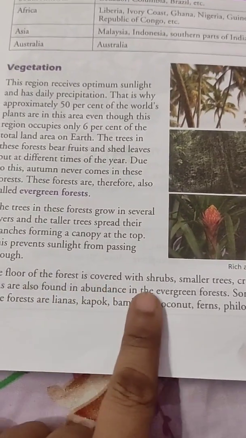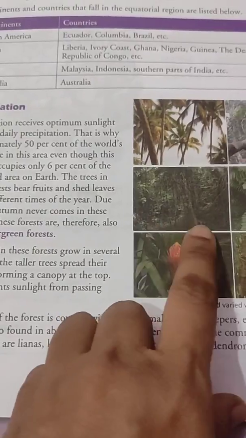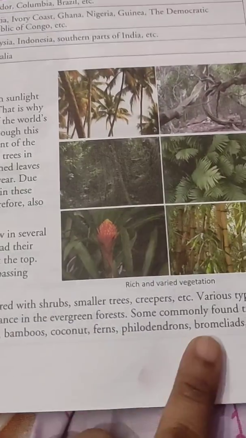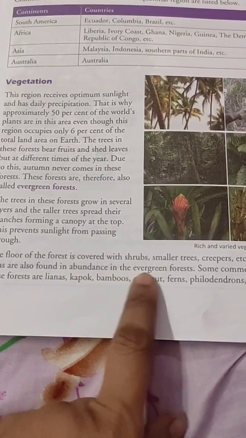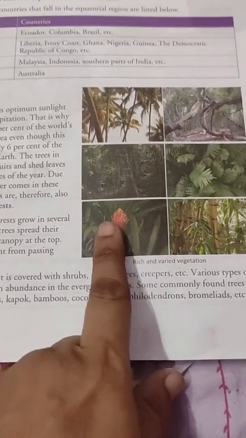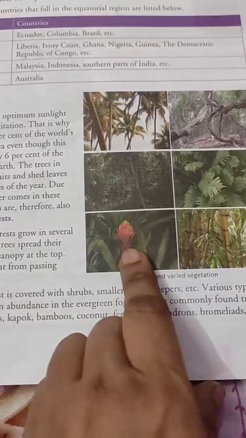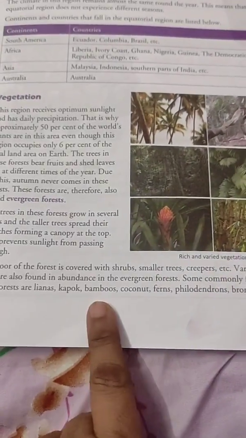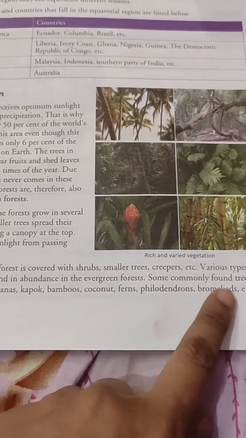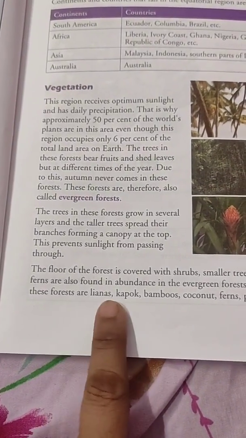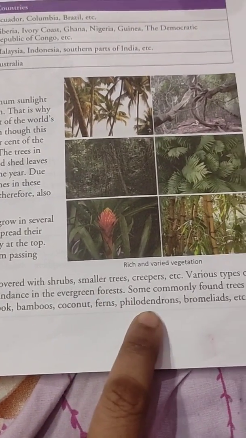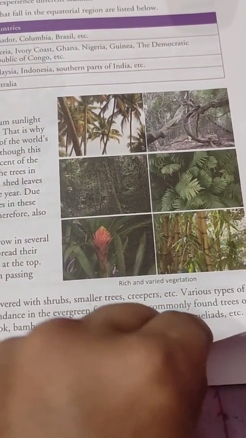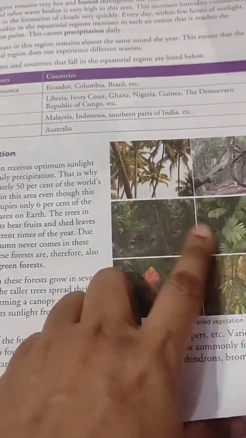The floor of the forest is covered with shrubs, creepers and small trees also. Various types of ferns are also found in abundance in the evergreen forest. See these creepers and ferns, all these are there. And some commonly found trees in this forest are lianas, kapok, bamboos, coconut, ferns, philodendrons, bromeliads, etc. So all these types of plants are found over here.